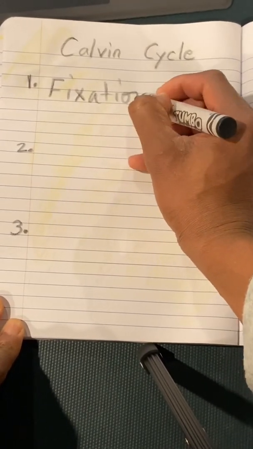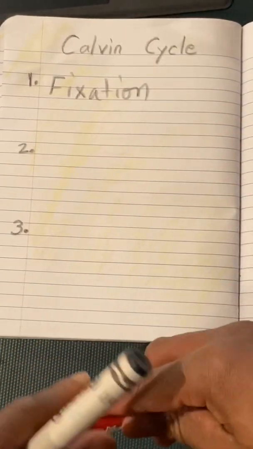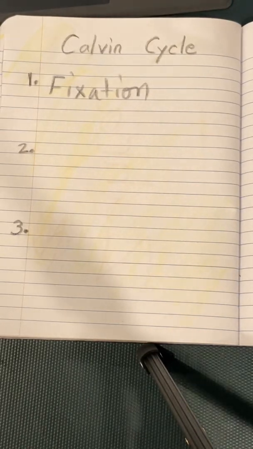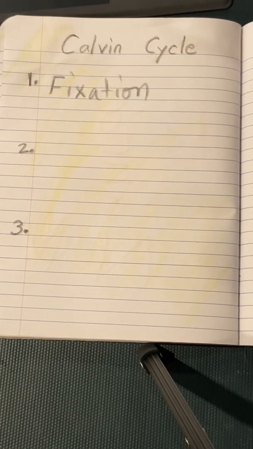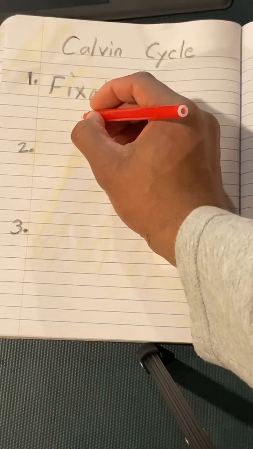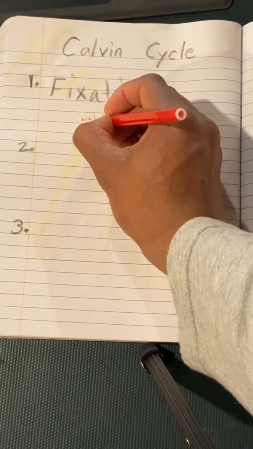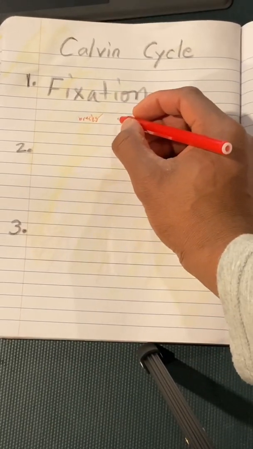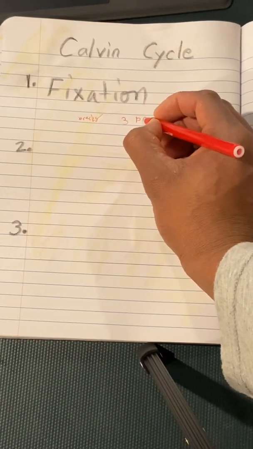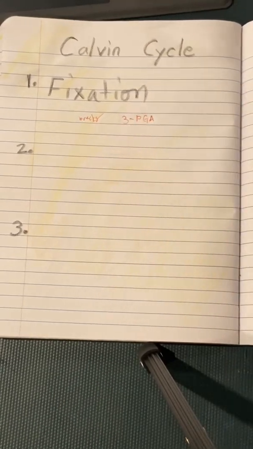Fixation. In fixation, we are taking CO2 plus RuBP, and it's being connected with rubisco to form a 6-carbon molecule. The 6-carbon molecule, though, is unstable and breaks apart into 2, 3-PGA molecules.